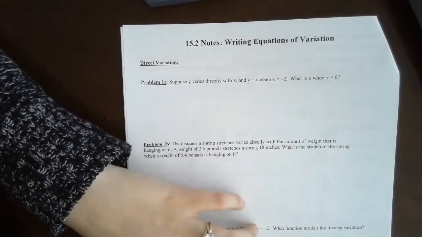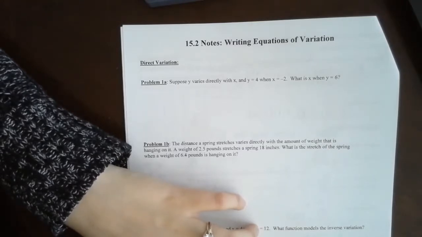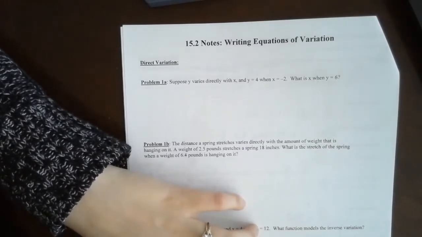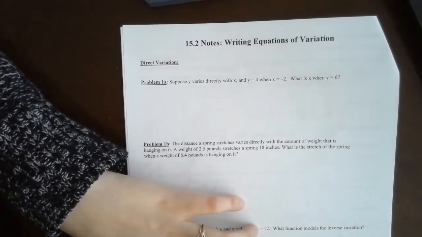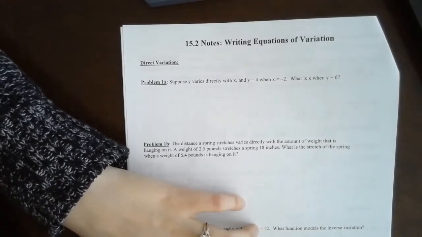Alright guys, so welcome back to do our last set of notes for Unit 15. So variation is something you've seen in Algebra 1, which means it should technically kind of be a review, but this is why we're doing it, to refresh your memory.